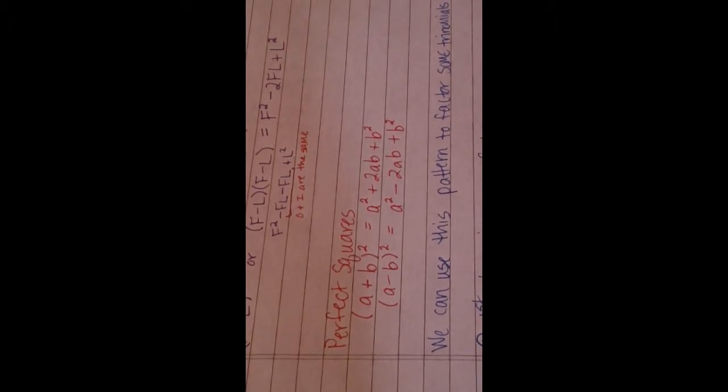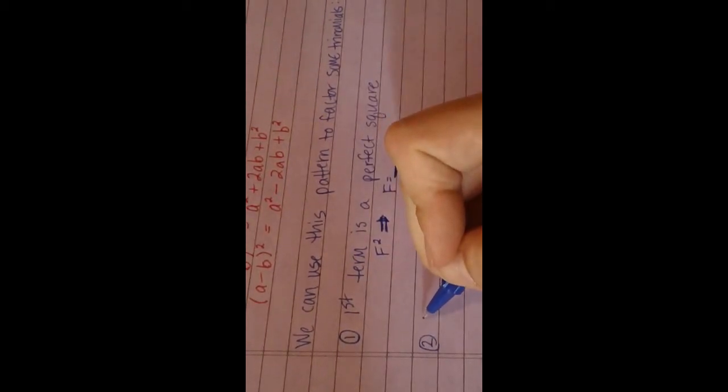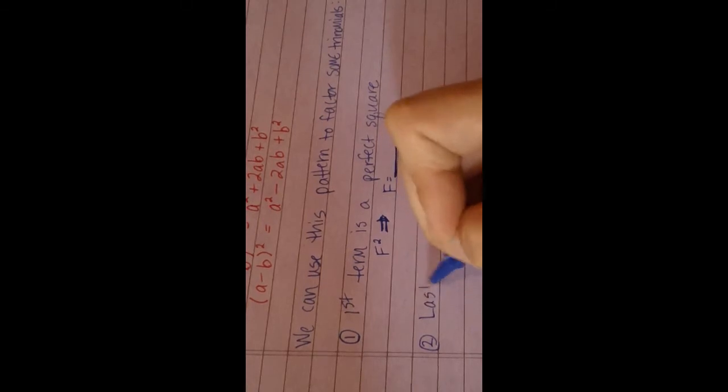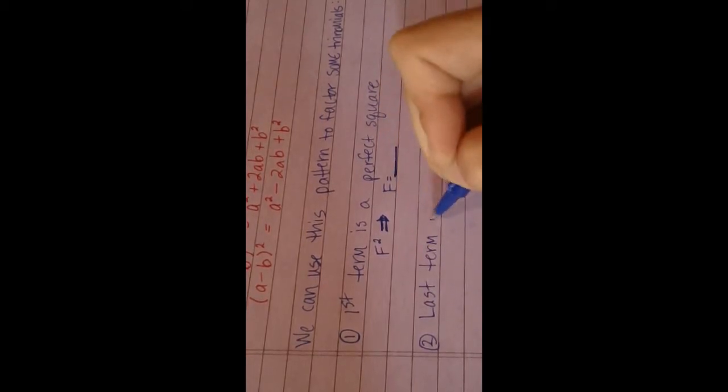Then you can use that term. That term would be something F squared. So we can figure out, by knowing what F squared is, what F equals. So F equals blank. Then the next thing we'll check is to see if the last term is a perfect square.